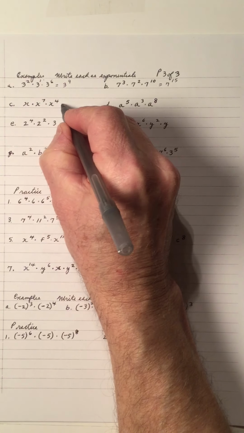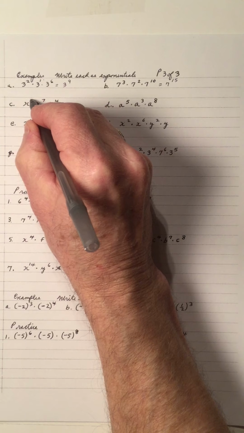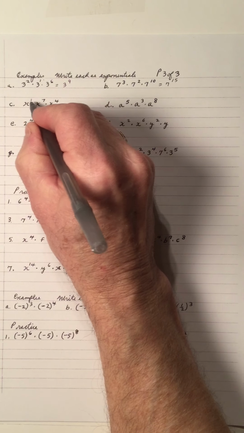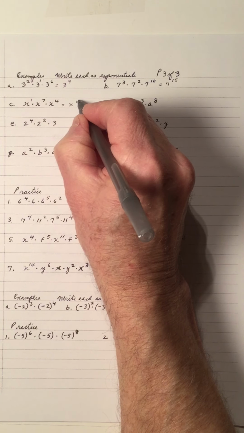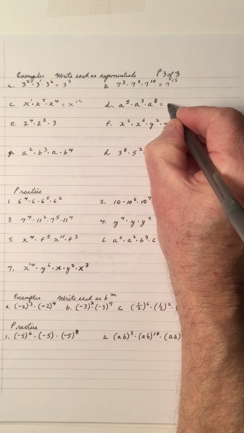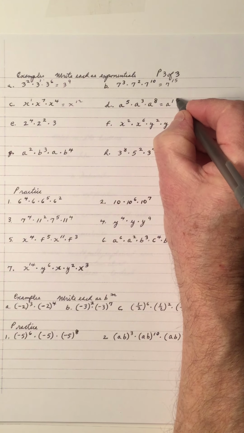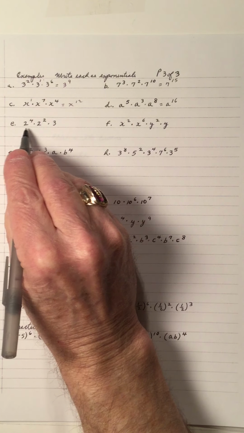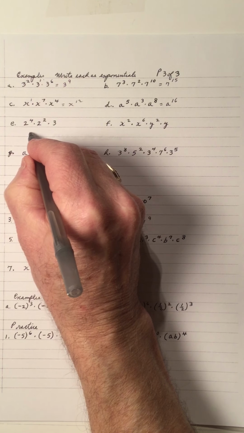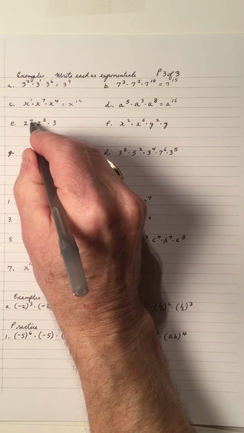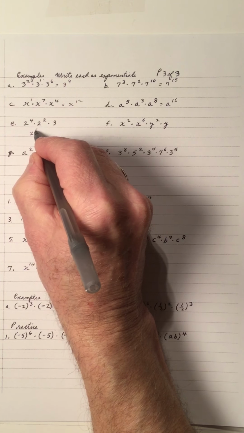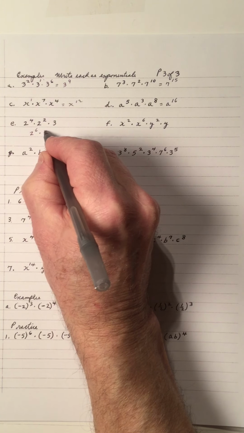The bases are the same, yep. And we got a 1 understood to be there. So 8 and 4 is 12. Bases are the same, A. So 8 and 8 is 16. Notice now we have 2's and 3's. So we can combine the 2's. So 4 plus 2 is 6. But we can't touch the 3.